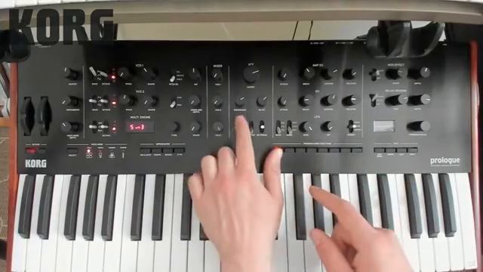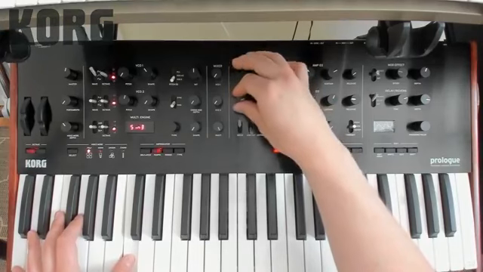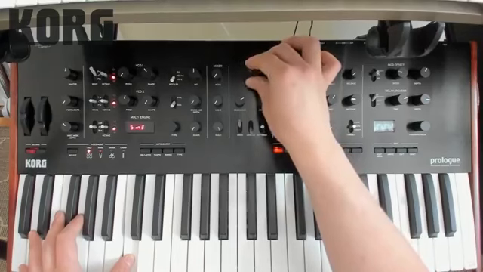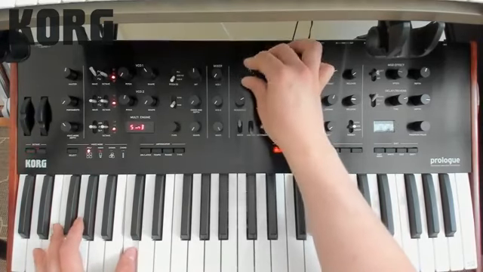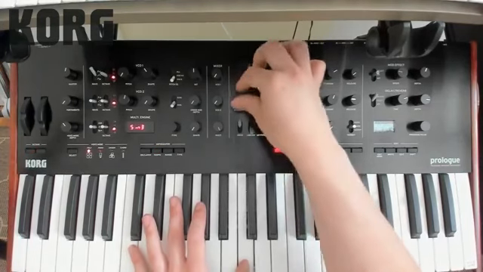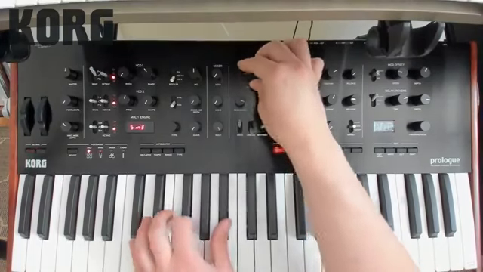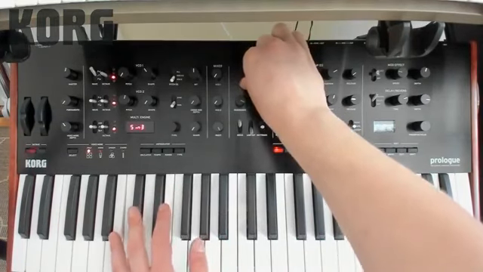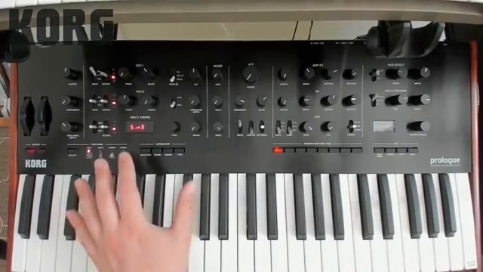Sounds really gnarly if we use the overdrive on the VCF. Throw on some resonance too. Ooh, if I drop the octave, kind of sounds like a didgeridoo. And that's some of the VPN section on the multi-engine.